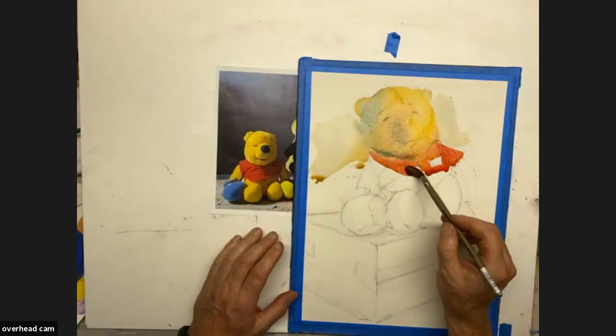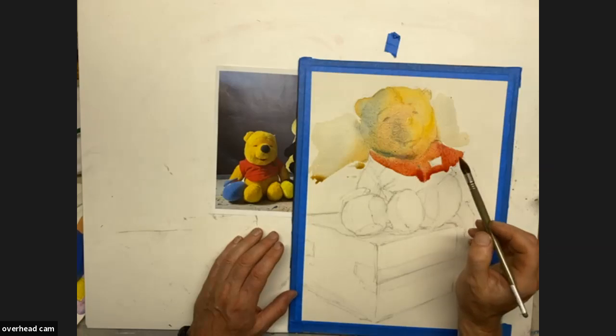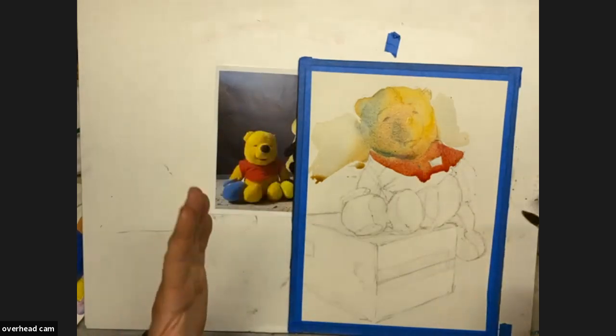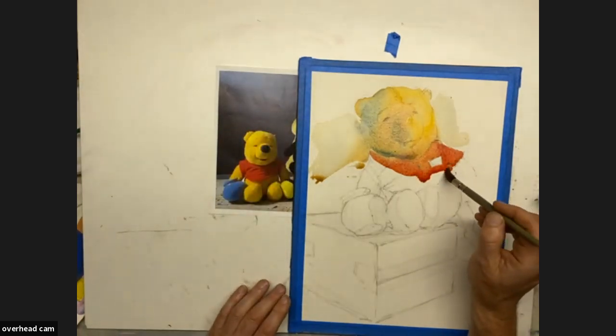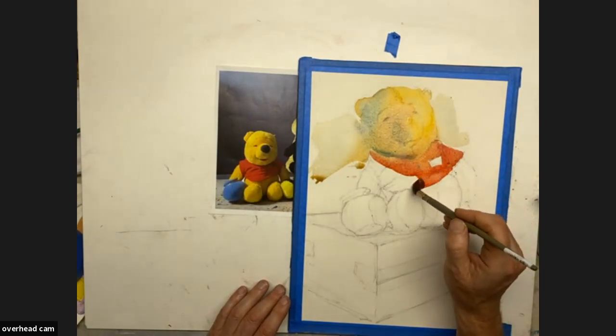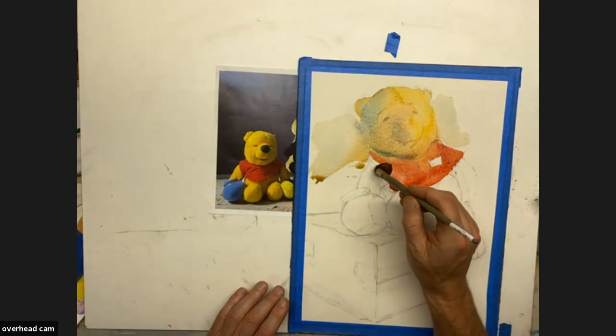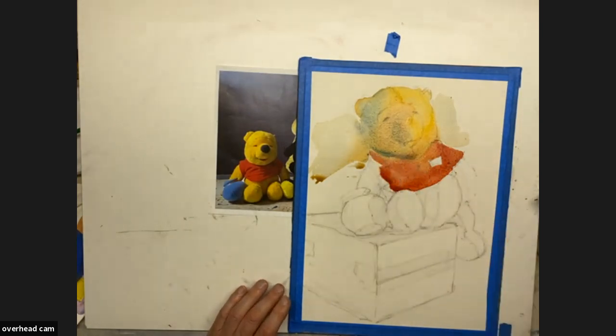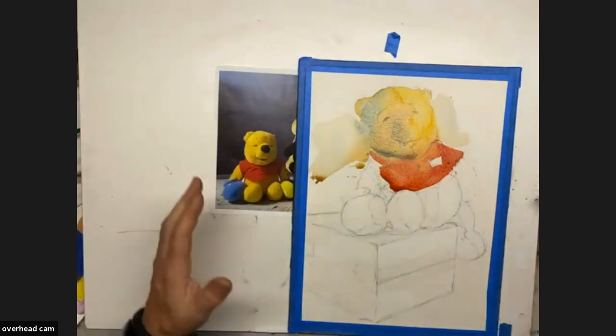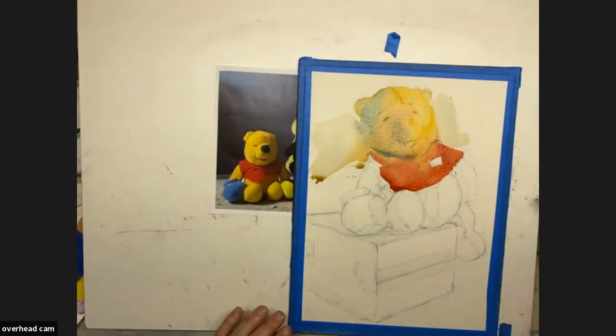I'm really focused on what we call the local color, which is the part, not the highlights, but the color of red that is in the light side of the sweater. I know on the dark side, it's more neutral.